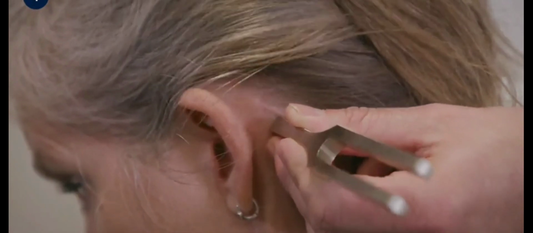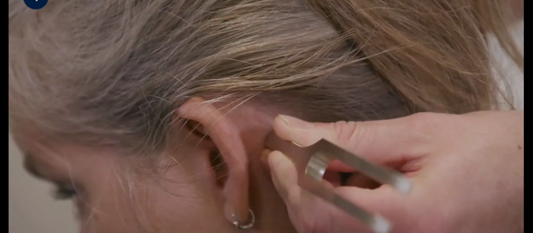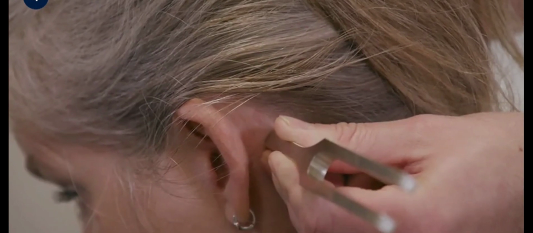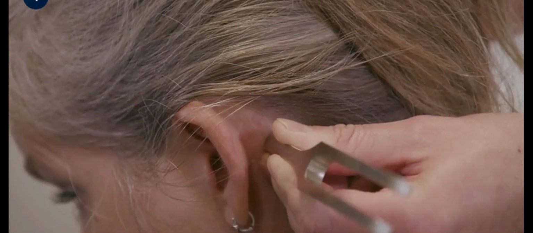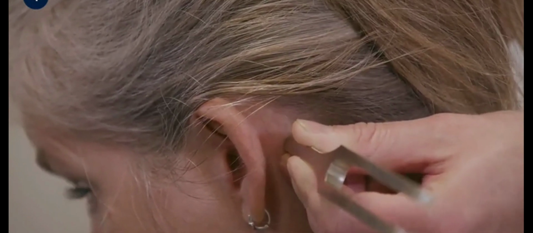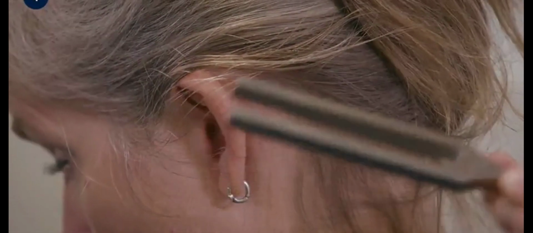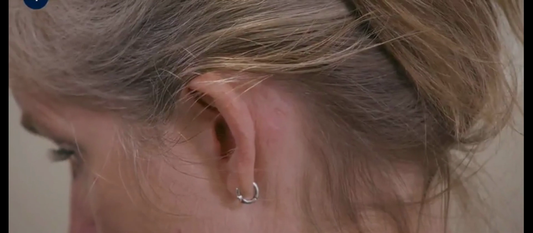Rinne's test is performed by placing the vibrating tuning fork over the mastoid process to test bone conduction. The examiner confirms that the patient can hear the sound of the tuning fork and then asks them to indicate when the sound has disappeared. When the patient can no longer hear the sound, the examiner moves the tuning fork in front of the external auditory canal to test air conduction. If the patient can hear the sound again, this suggests that the air conduction is better than bone conduction, which is normal. Rinne's test is then repeated on the other ear.